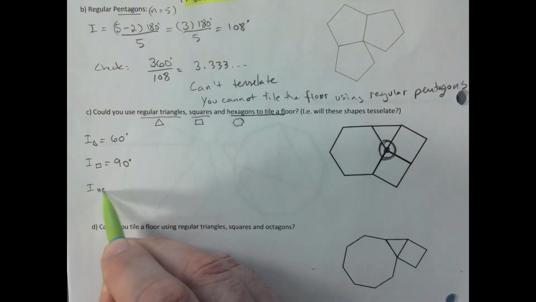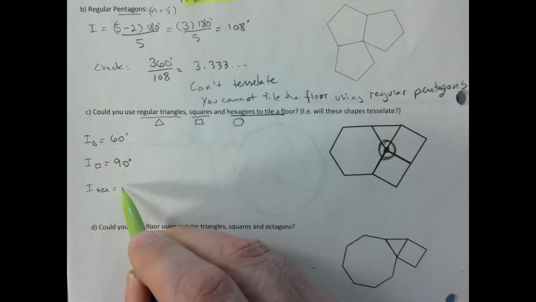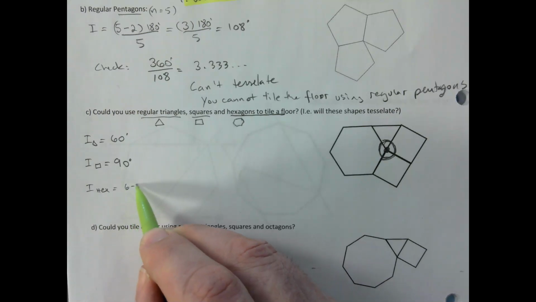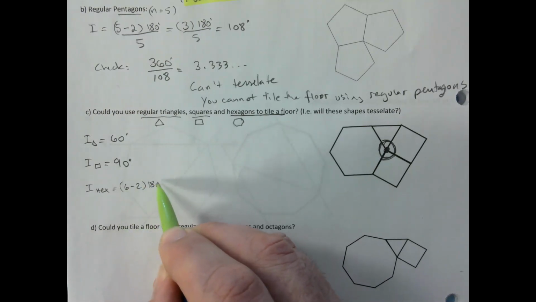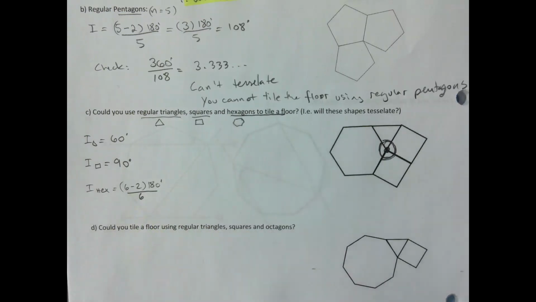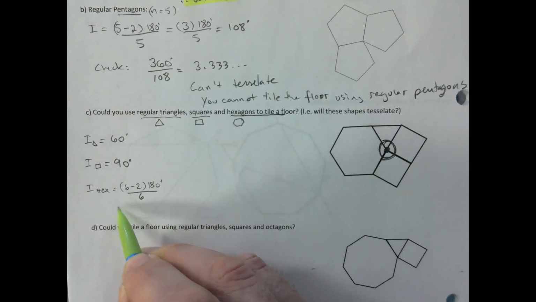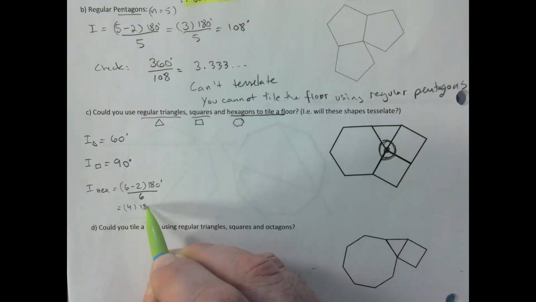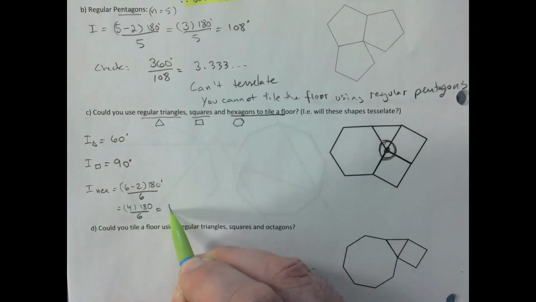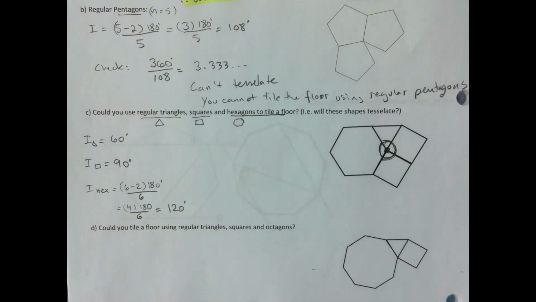And the interior angle of a hexagon, if you don't remember, it's this, right? So that would be 4 times 180 divided by 6. That ends up being 120 degrees. So I would always start with, let's figure out the interior angles here.